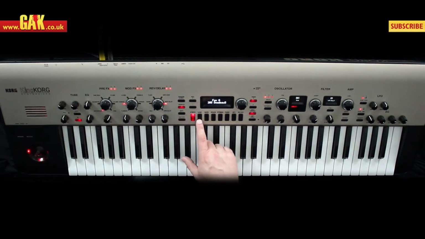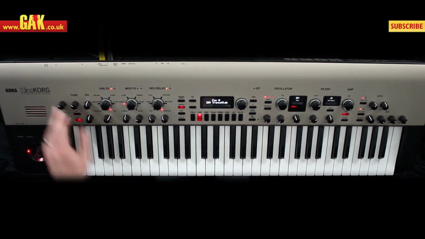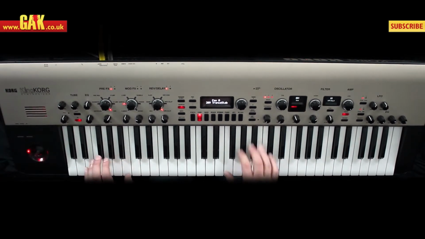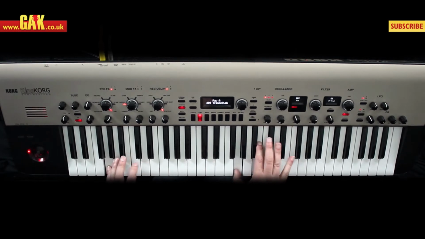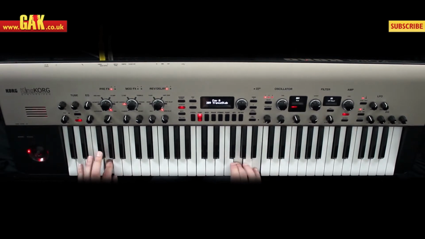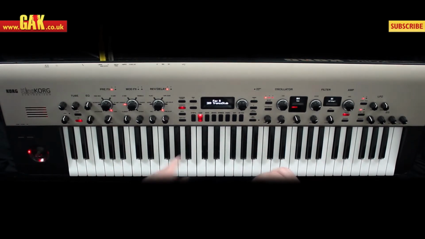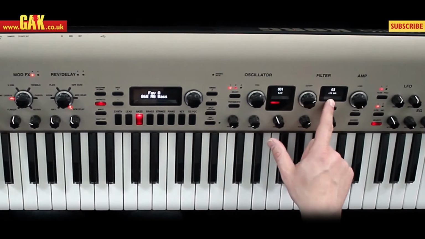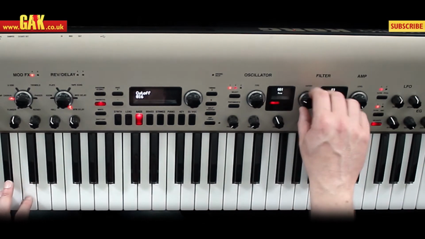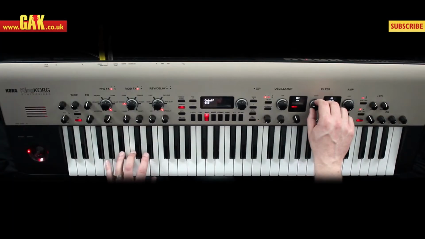So let's have a listen to a few of the different sounds. First of all, I'll take you through a few of the filters. First of all, KingKorg's own filter. A characteristic of the KingKorg is the smoothness of its filters. So for instance here we're modelling a Moog filter, but listen to the way when you change the filter, how it just glides through the sound.